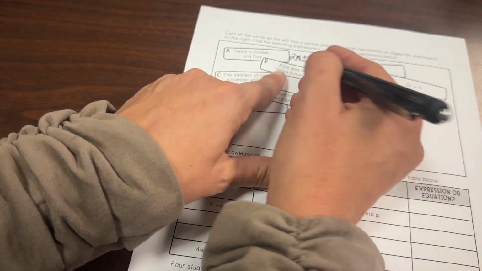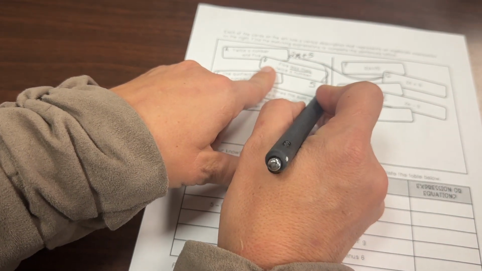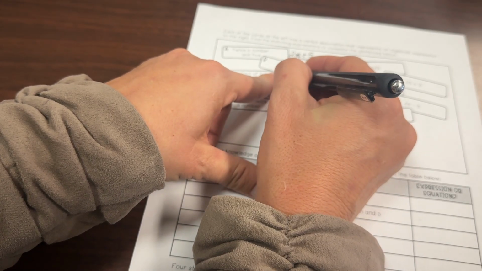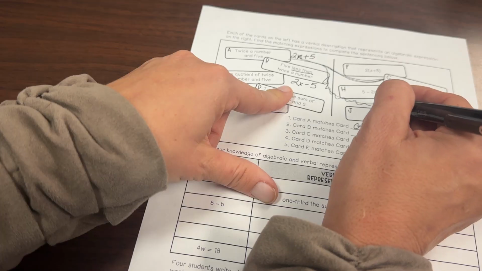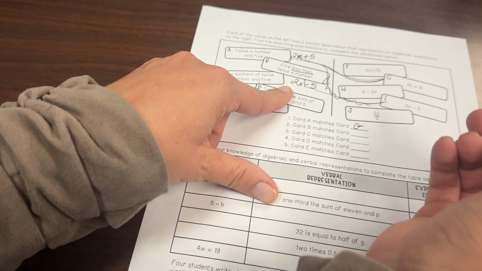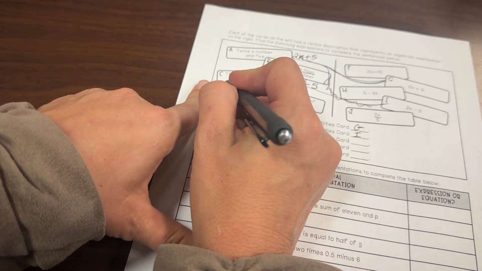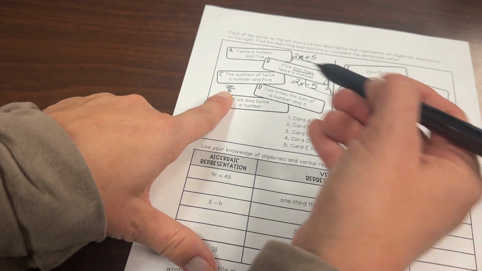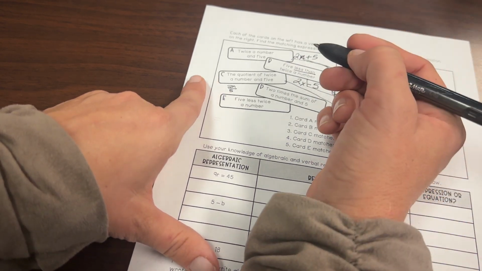5 less than, remember when we see less than, that 5 is going to come next because they're saying the answer is 5 less than what was there. So twice a number, less than means to subtract. So now that one's going to be to I. Sorry for the mess. The quotient of twice a number and 5. So the quotient of twice a number and 5. So C goes with J.